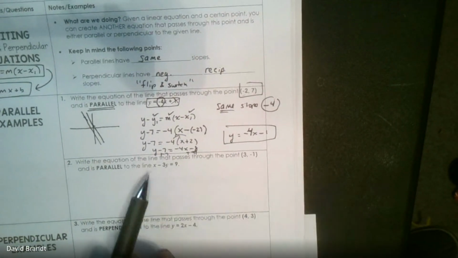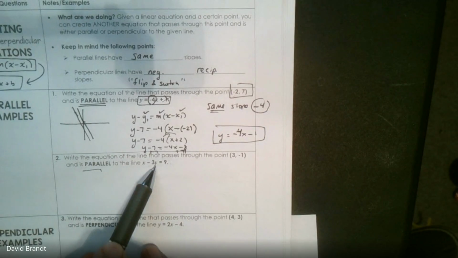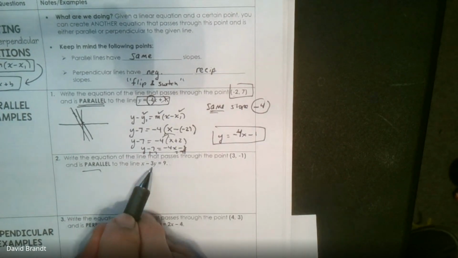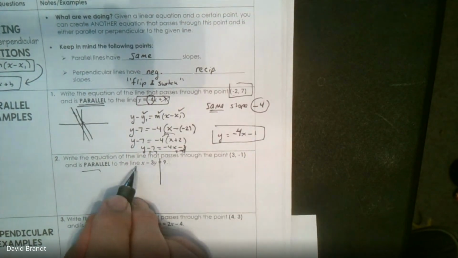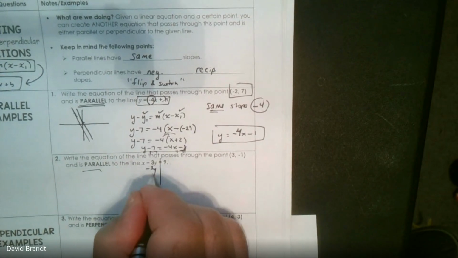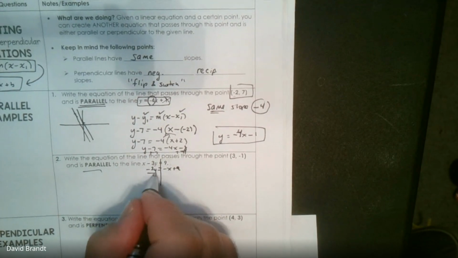All right. Now, number 2, what is the slope of that line? We want parallel, so it needs to be the same slope. You can't tell what that slope is yet. You have to get y by itself first, all right? Which means you need to move the x over. And then you're going to divide everything by negative 3.